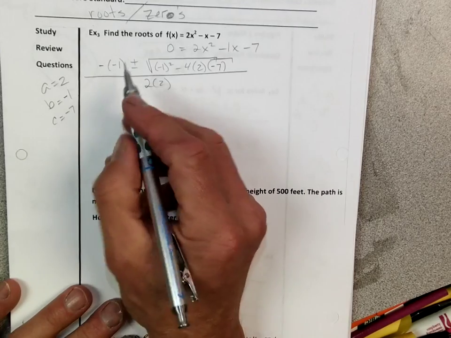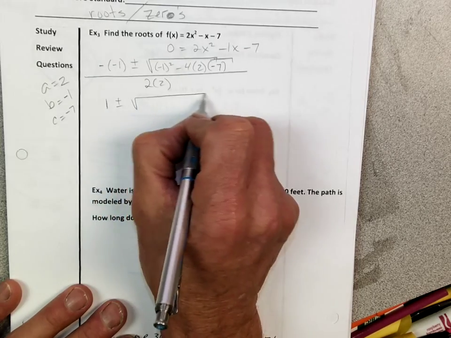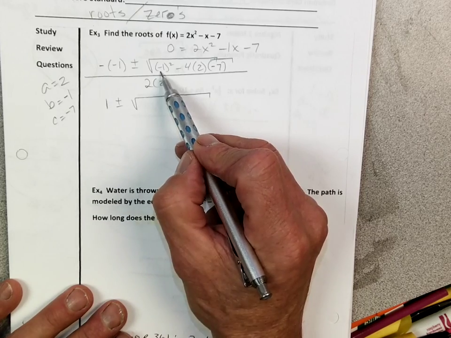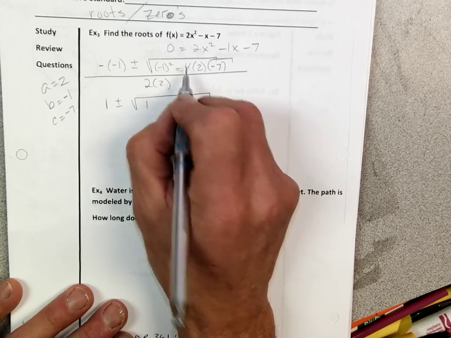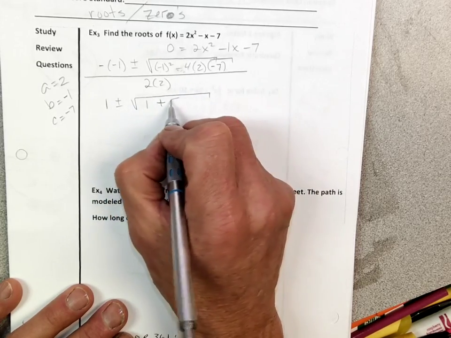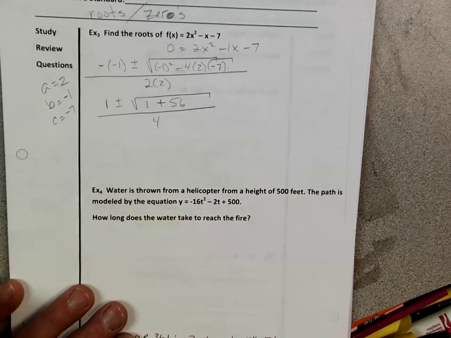Negative, negative, double negative makes a positive 1, plus or minus the square root. Negative 1 squared is a positive 1. Negative times negative is positive, so I get plus 56, because I get 8 times 7, all over 4.